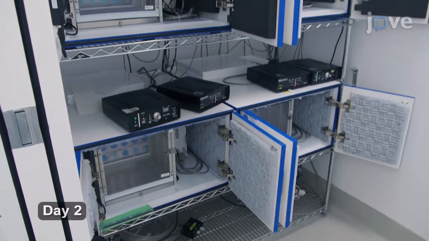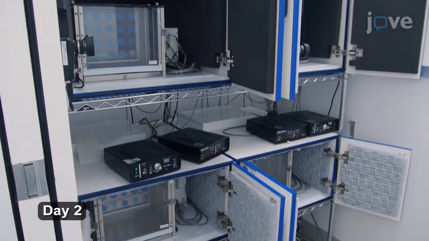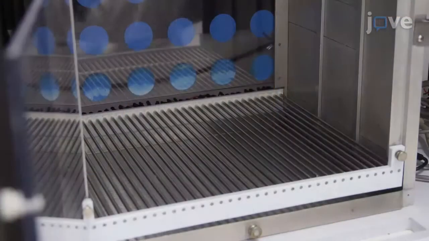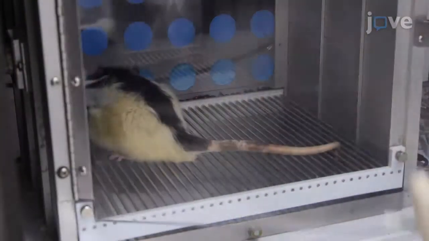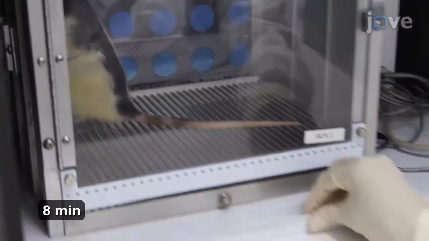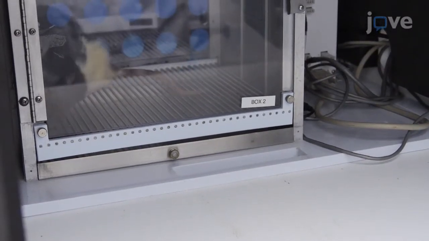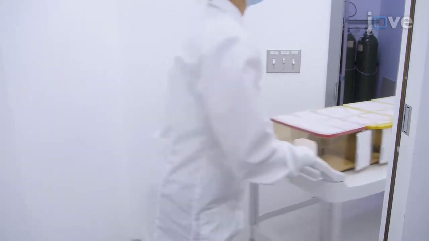On day 2, set up context A and transport animals to the experimental room as done on day 1. Place animals in context A for 8 minutes without shock delivery and video record the behavior during the entire session. After 8 minutes, return all animals to their home cages and promptly return to the vivarium.